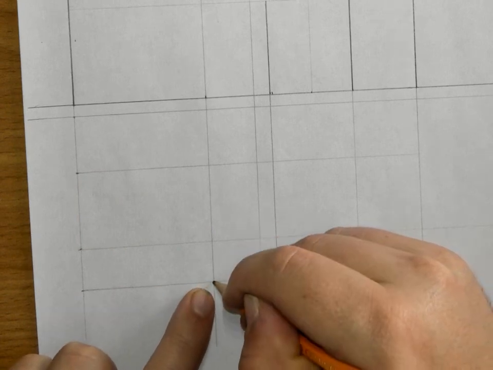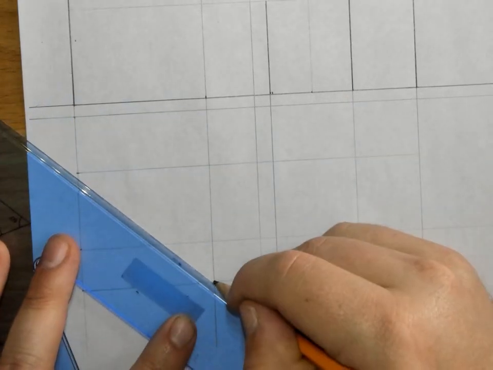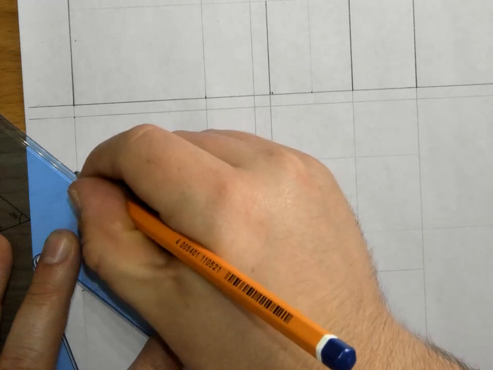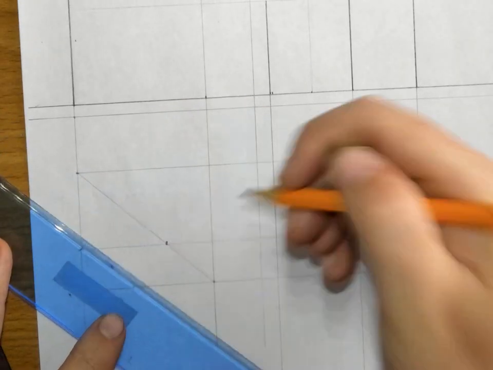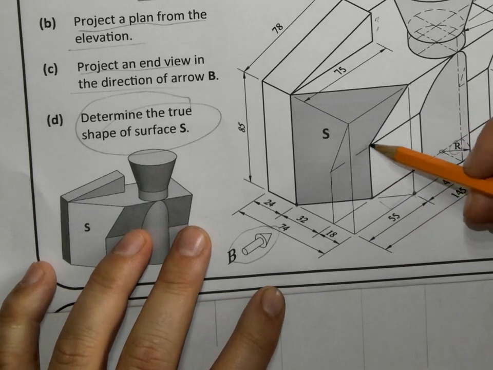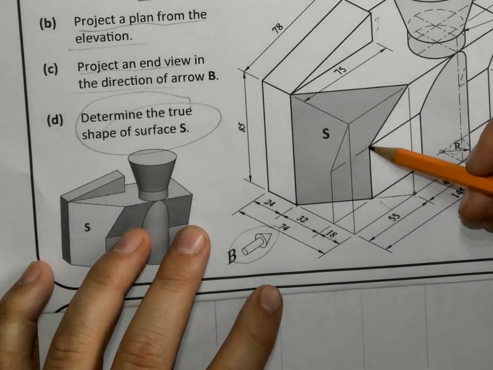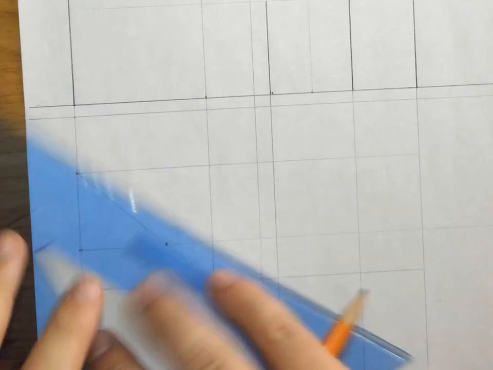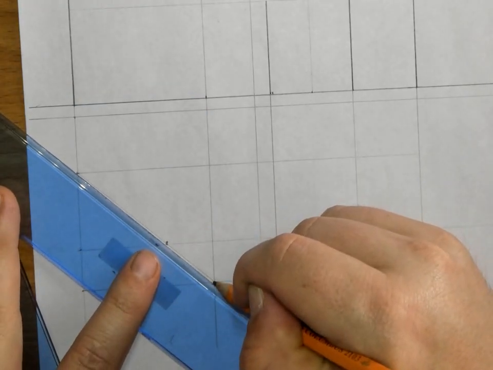So this is my 55 here, and this is the 24 down. So I'll join them together, and where they intersect, that point there is a point view of this line here in plan. It's a point view of that 3D line in plan.